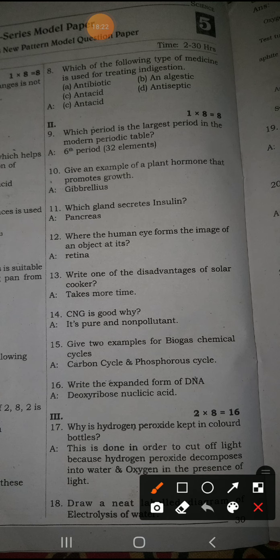Then the next question is the 15th one: give two examples for biogeochemical cycles. Biogeochemical cycles are, one, the carbon cycle and another, the phosphorus cycle. You might have observed and studied these cycles in your biology chapters. So the carbon cycle and the phosphorus cycle, remember, these are the two cycles responsible for the biogeochemical cycles.